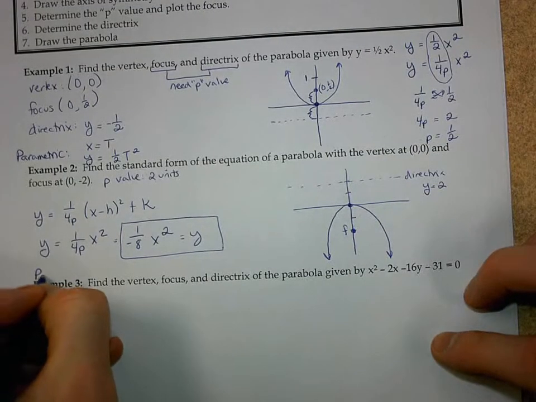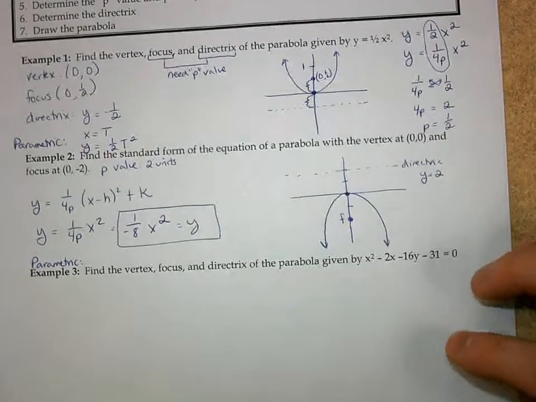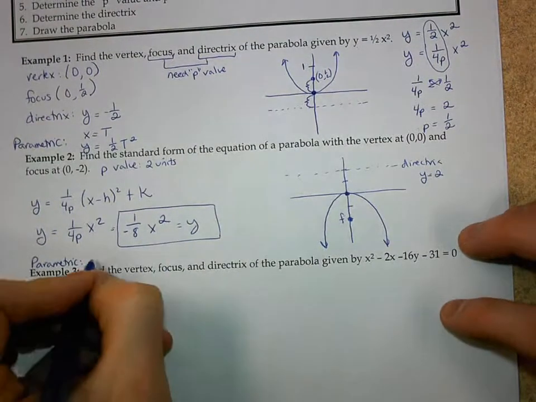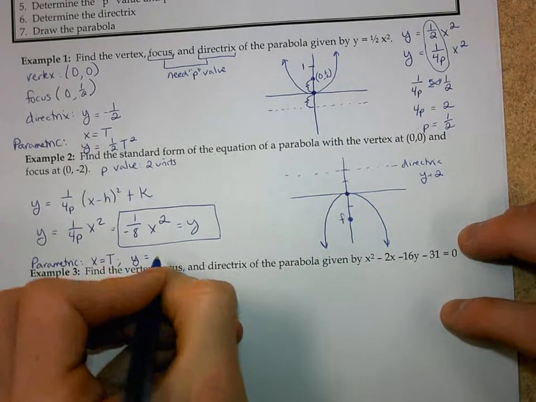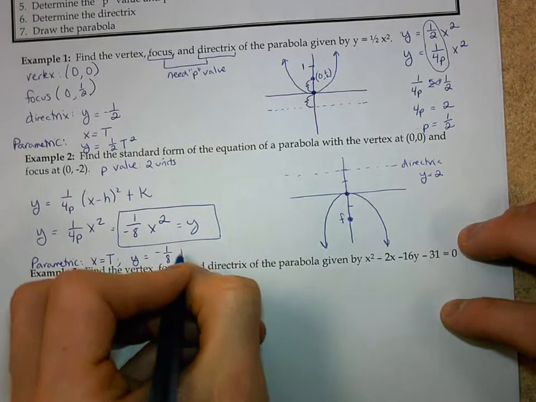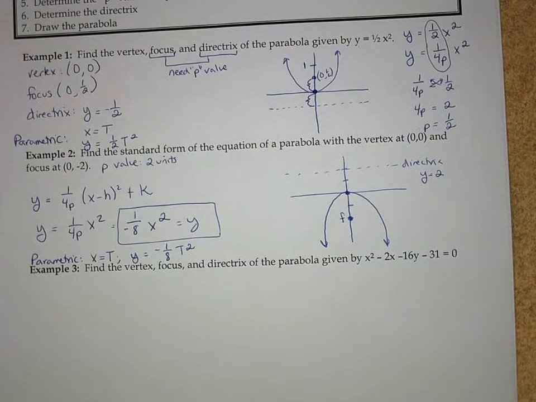Down here, the easiest thing is to let x equal t, and then y would be negative 1/8 t squared. Just make a little note that you can quickly convert your parabolas from rectangular to parametric by doing that little trick with the t values.